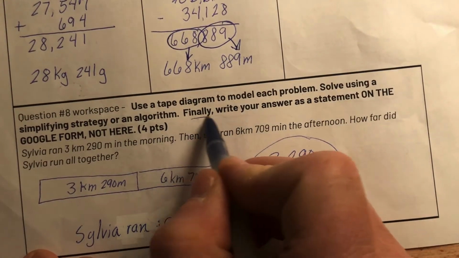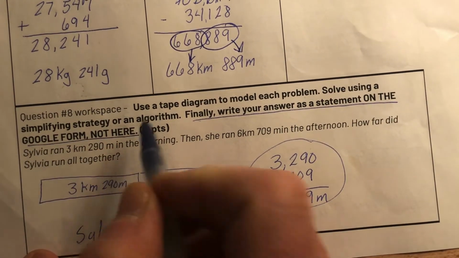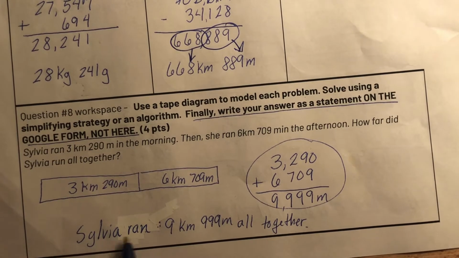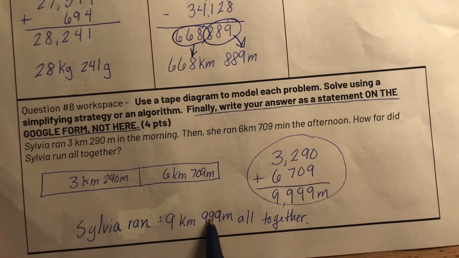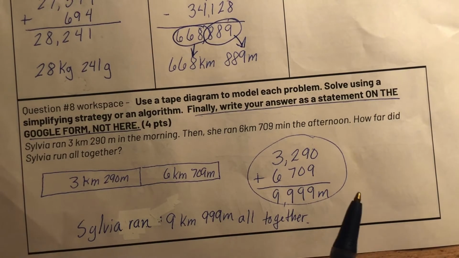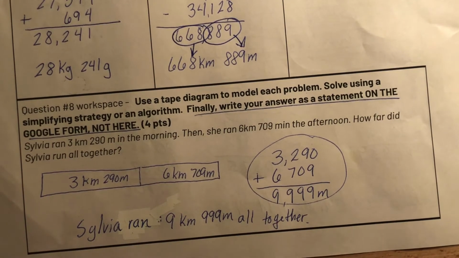Then finally, we had to write our answer as a statement on the Google form, not here. Now, for teaching purposes, I wrote down my sentence here. And if you wanted to write your sentence down here, you are more than welcome to. But on the Google form itself, I wanted you to write in a complete sentence your answer, okay?